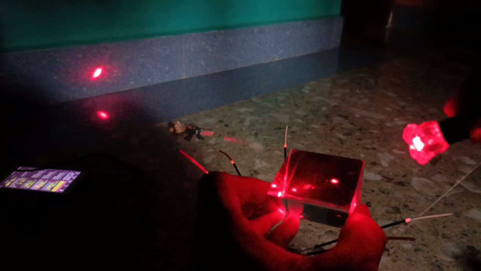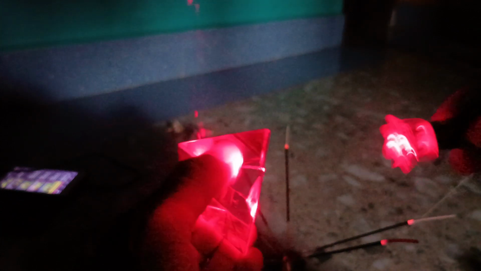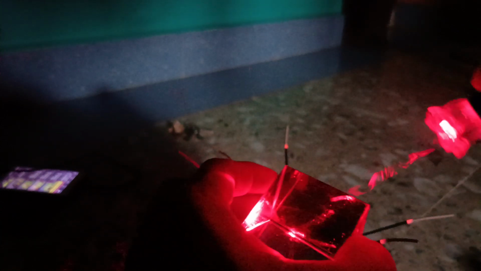And you get a beautiful pattern if you put it in this way. There is a beautiful pattern of this prism.